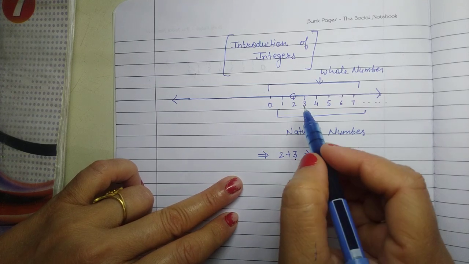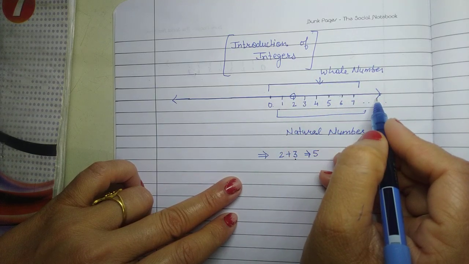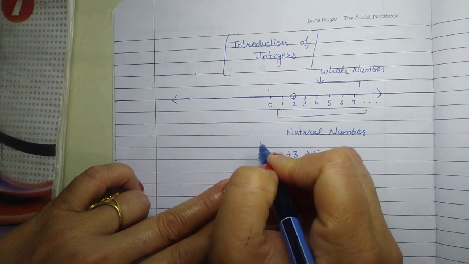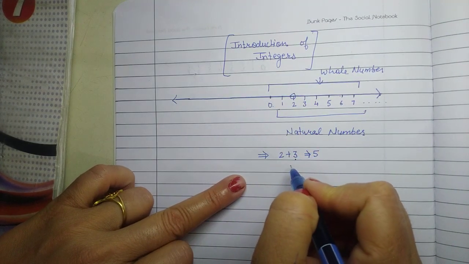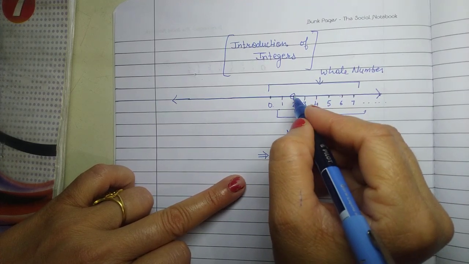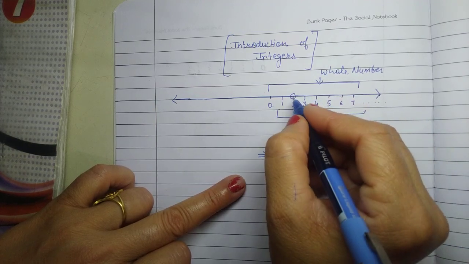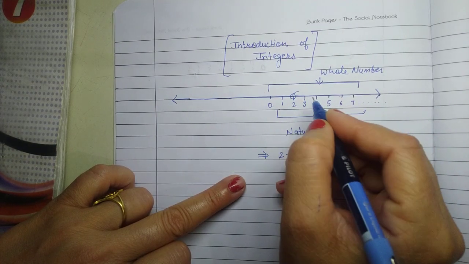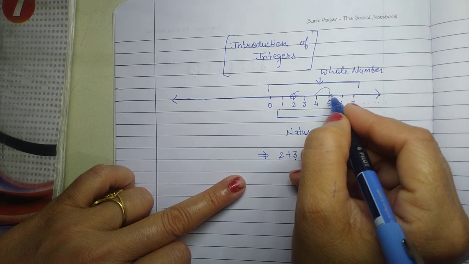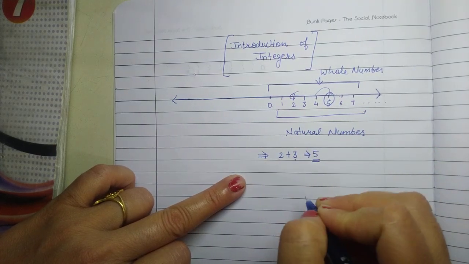When we do the addition of numbers, we always take steps toward the right side, and if we subtract numbers, we take the steps toward the left side. So here I have to add 3 to 2, so I have to move 3 steps toward the right side. The first step on number 3, second step on number 4 and third step on number 5. Due to this operation I get the result 5.